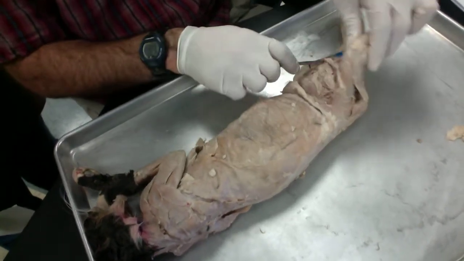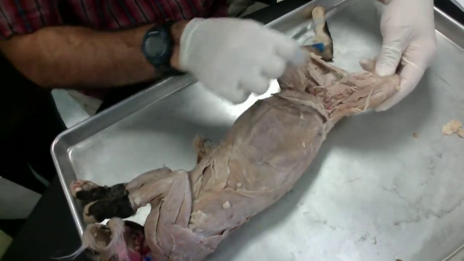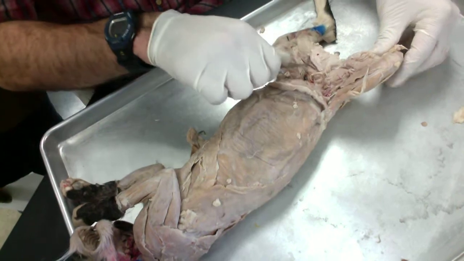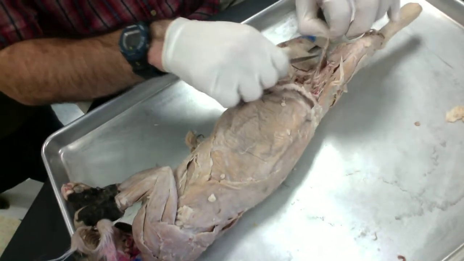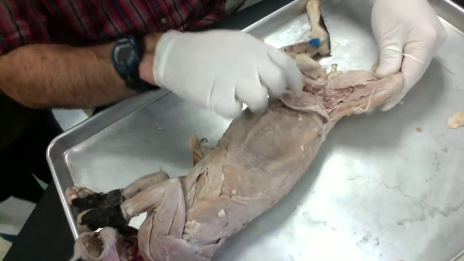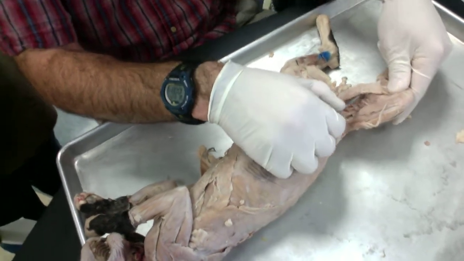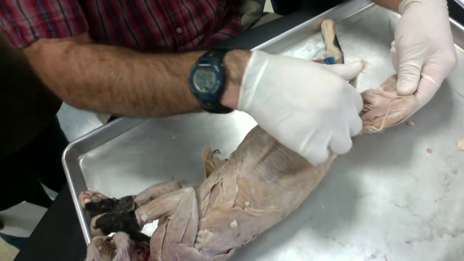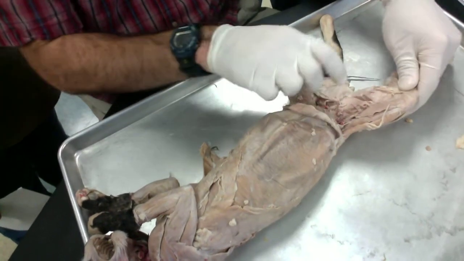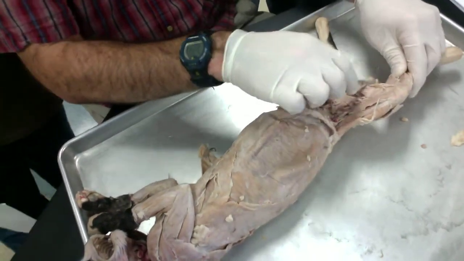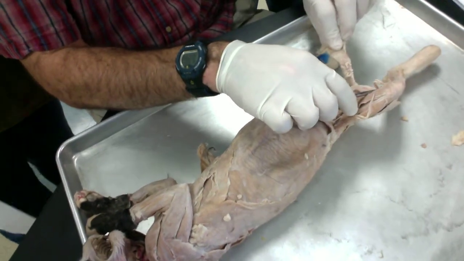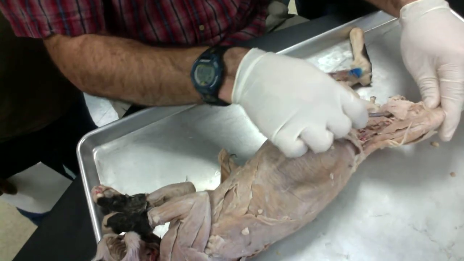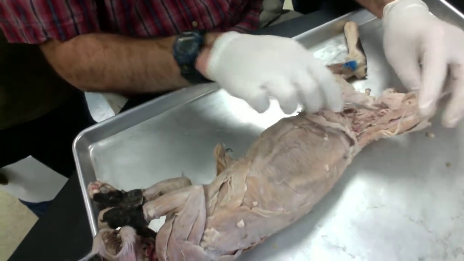Okay, now if we look at the medial view of the cat, let me put them back together here. This first muscle, the most superficial, big wide muscle in here, is our gracilis. So we're going to reflect that out of the way. Next, we have a thin muscle right here, which is called the semitendinosus. Then we have a wider muscle right here, semimembranosus.